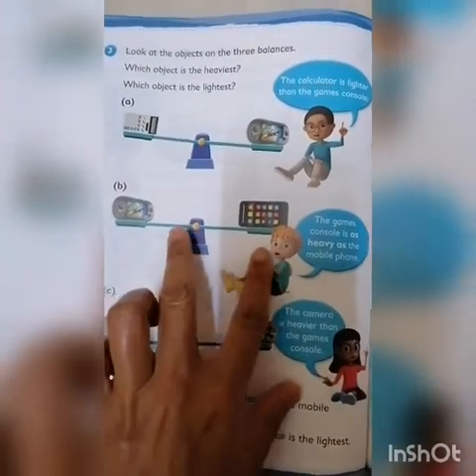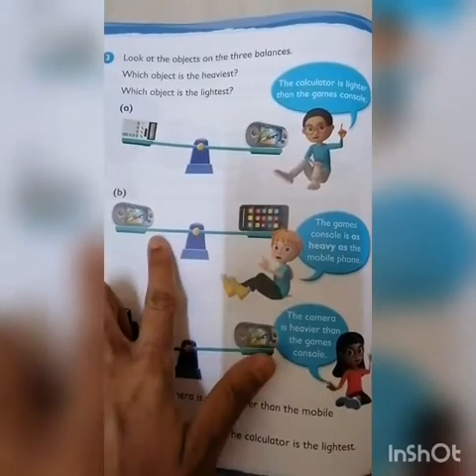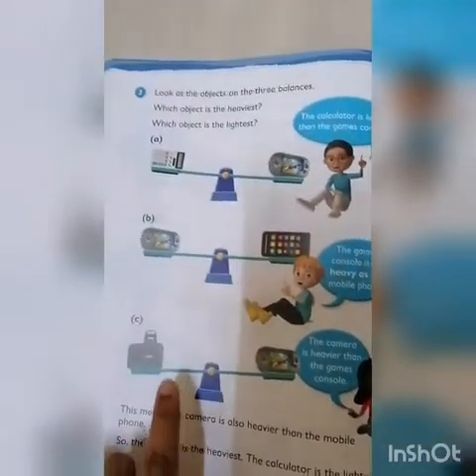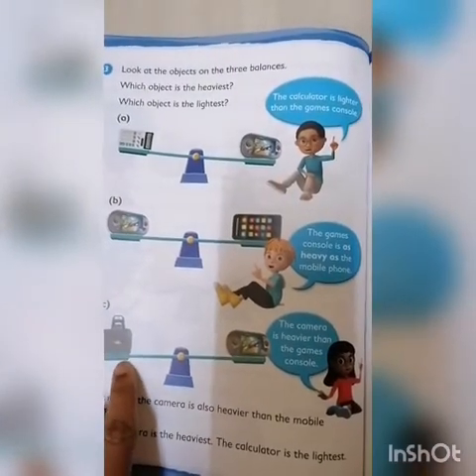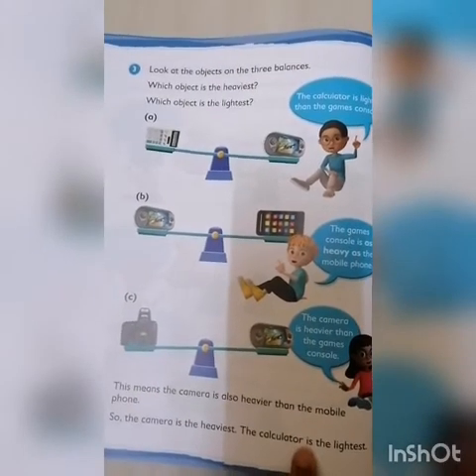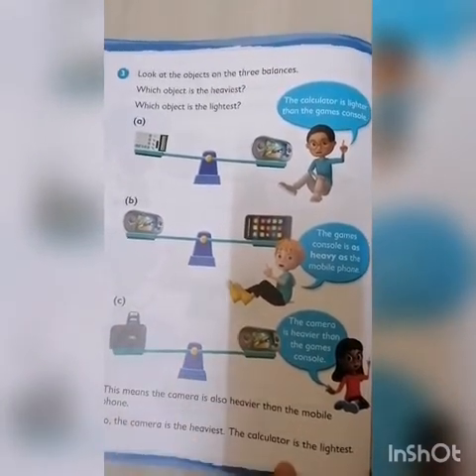They have the same mass, okay? They weigh the same. They are equal. Now the camera is heavier than the game console. Okay? The camera is heavier than the game console.